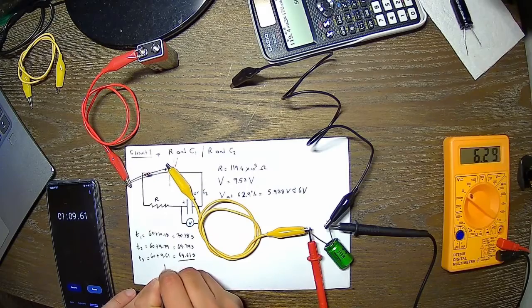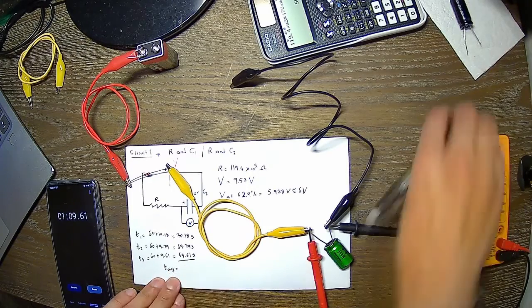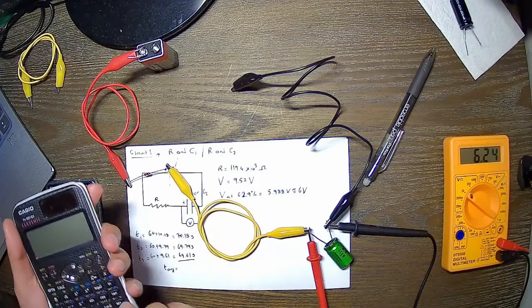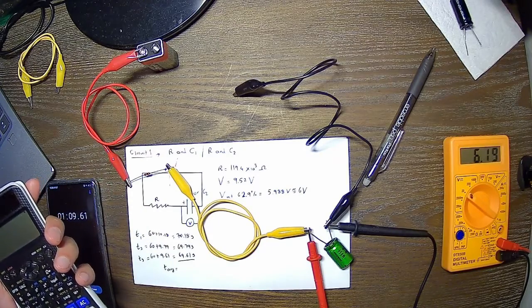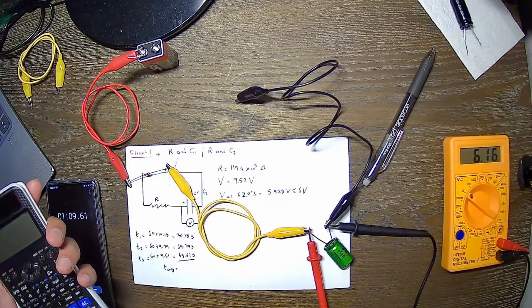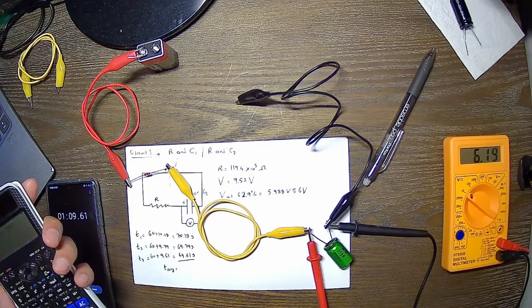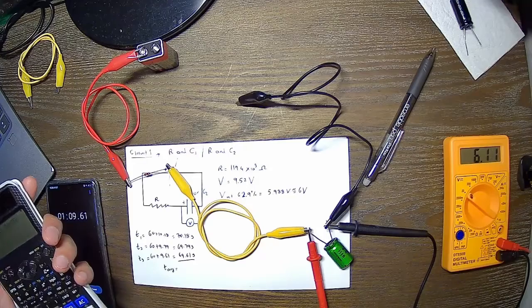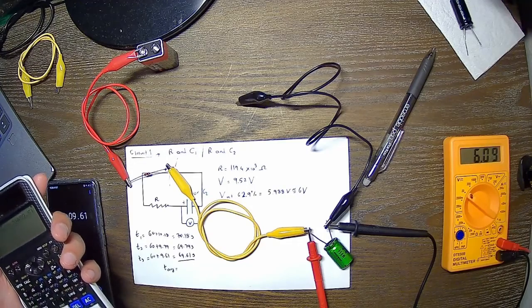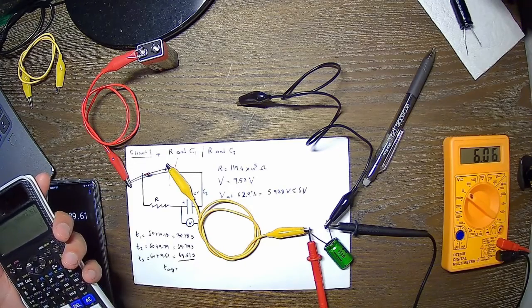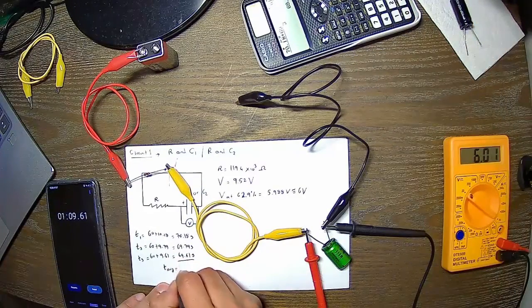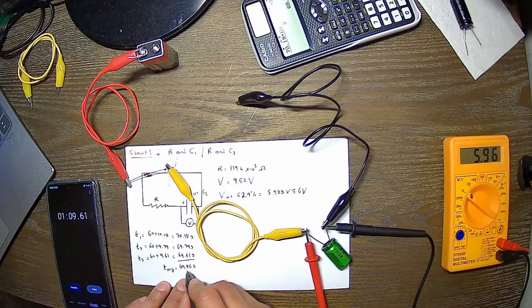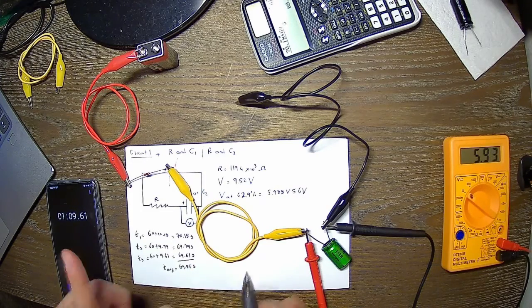Average: 69.86 seconds. This is the time for one time factor, right?